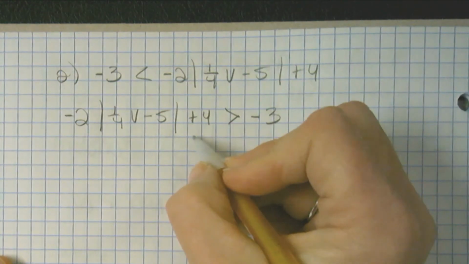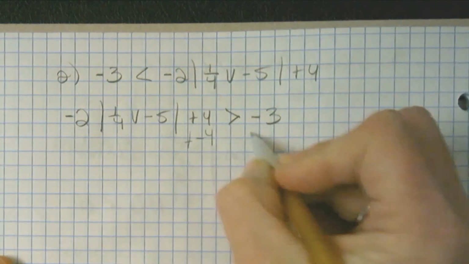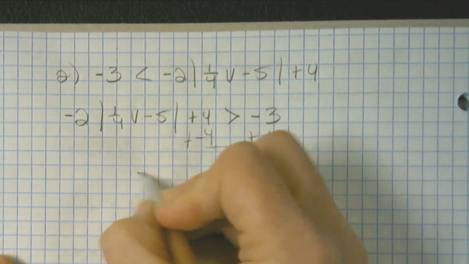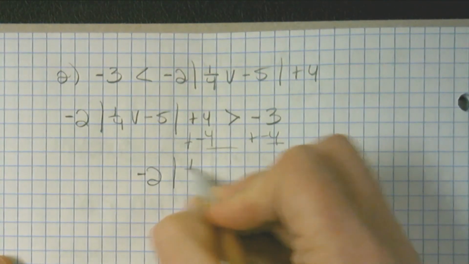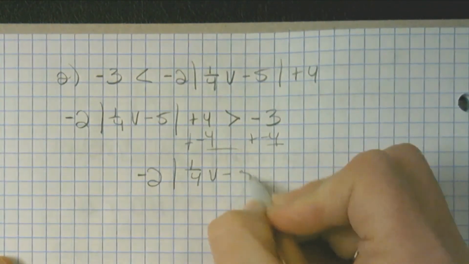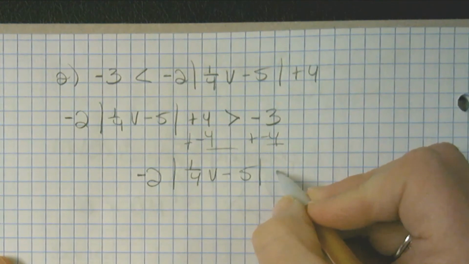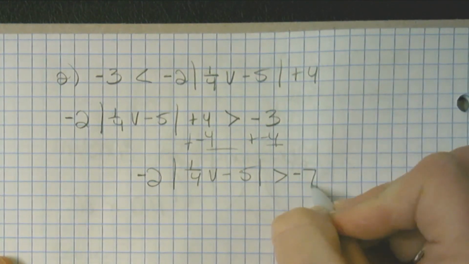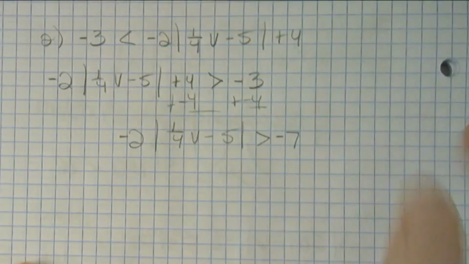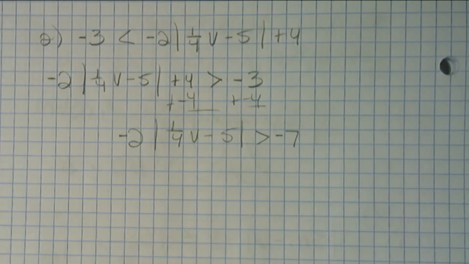Next, I'm going to add a negative 4 to the side. All right, so I have negative 2 times the absolute value of 1/4 times v minus 5 is greater than negative 7. I am concerned that this is a no solution. However, what do you notice is up there? That's going to throw it off that it's not a no solution. Carmen? Negative 2.